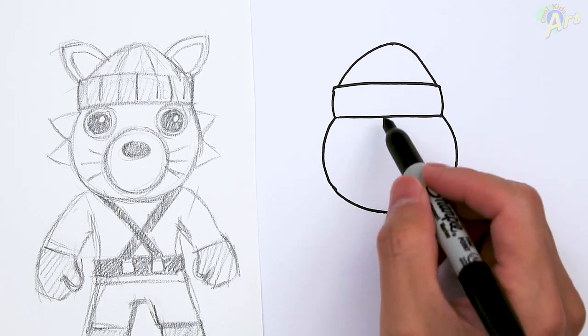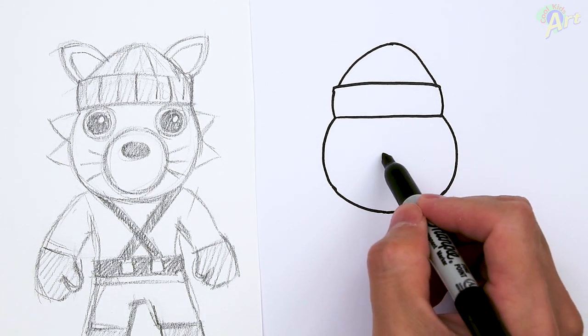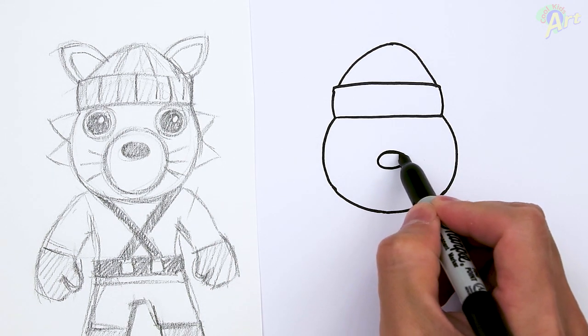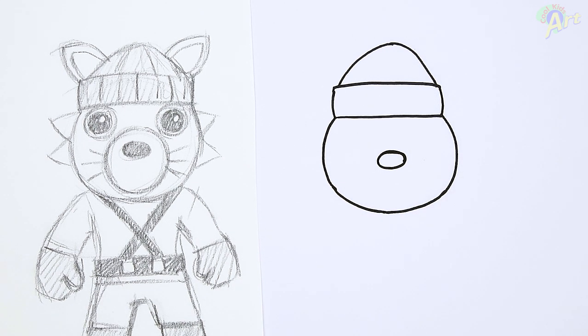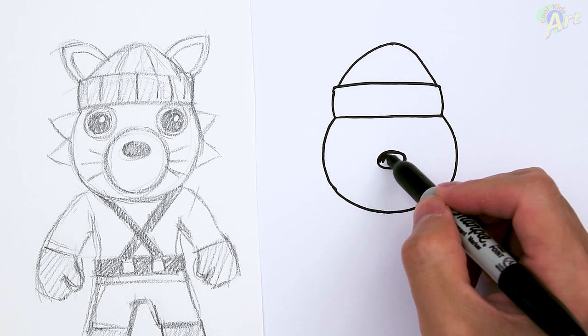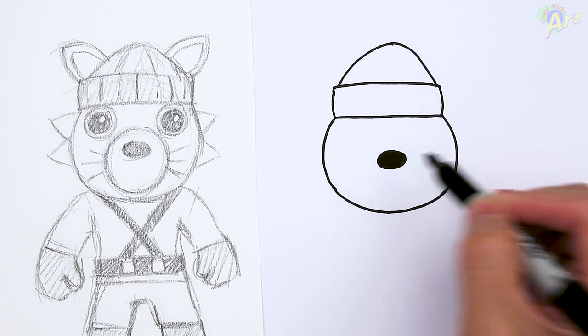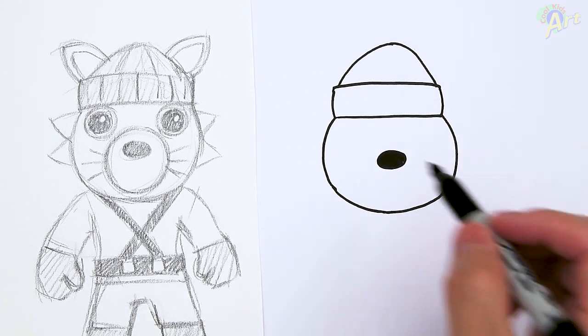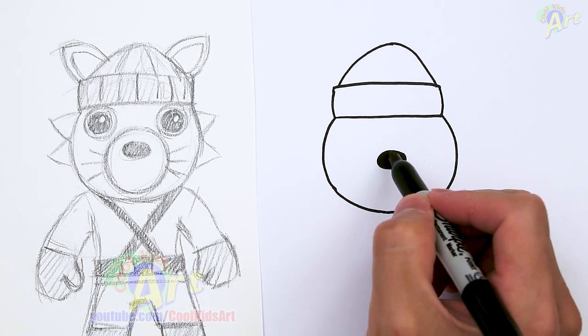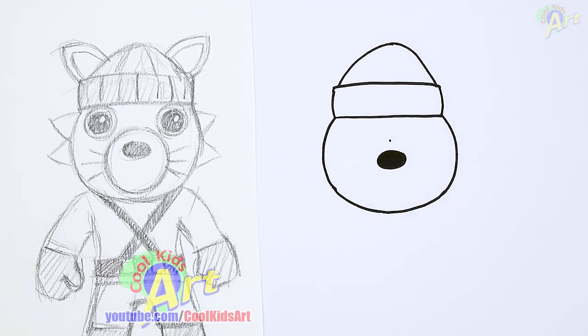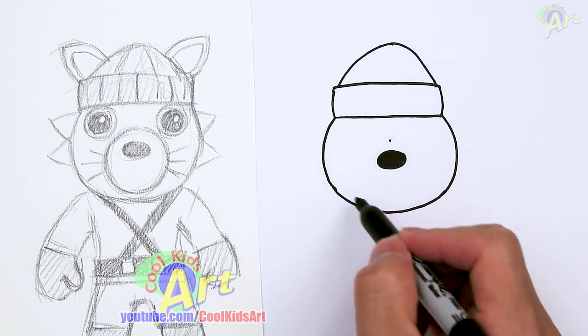And then from here, right in the middle of this, just draw like a little egg shape on its side. That's going to be the nose. And let me shade that in real quick. Okay, and then once you have the nose, we're going to draw the snout area. So from the middle here, just go up. You can make a little point. And then from this point, we're going to go all the way down here.